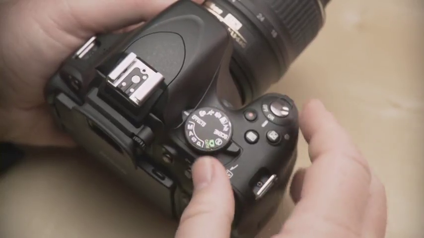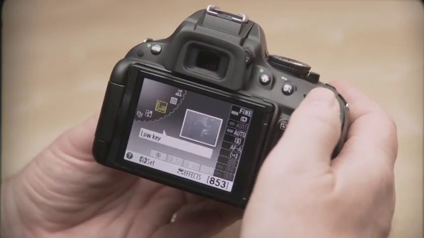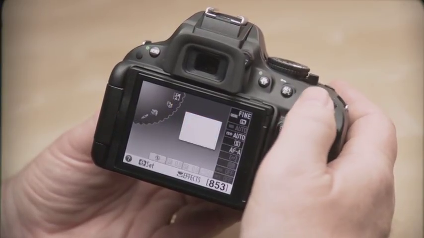Next, I want to tell you about the effects mode. By using the command dial, you can easily choose one of 7 different special effects that can really expand your creativity. These are effects that you used to have to do with photo manipulation software at some later time.